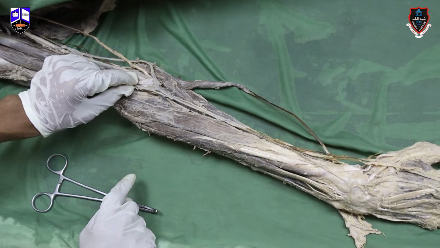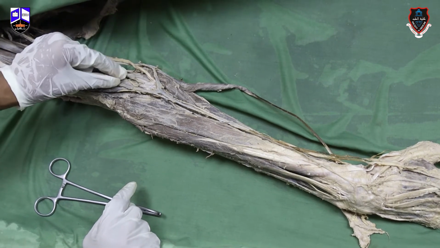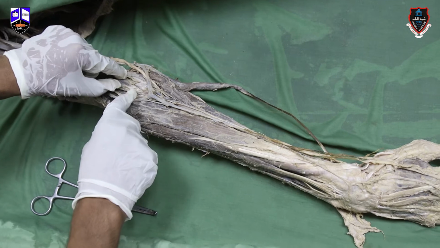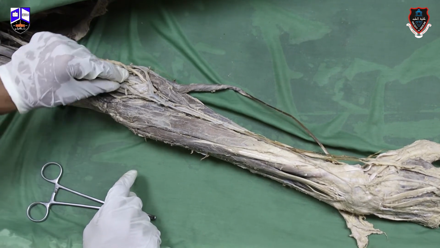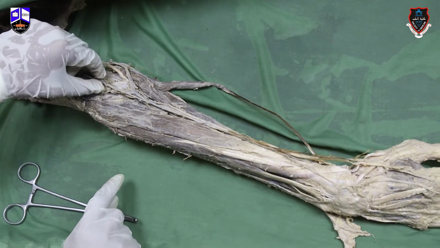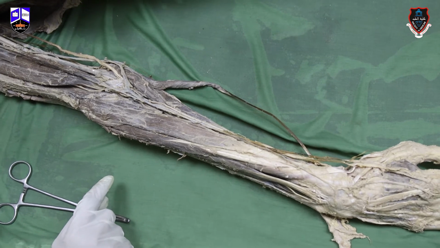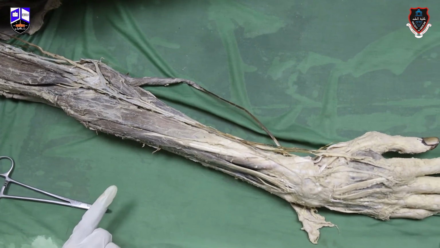So from medial to lateral, the median nerve, brachial artery and venae comitantes, then the tendon of the biceps. More lateral to it, we can find the posterior interosseous branch of the radial nerve. Okay. So that's all for the cubital fossa.